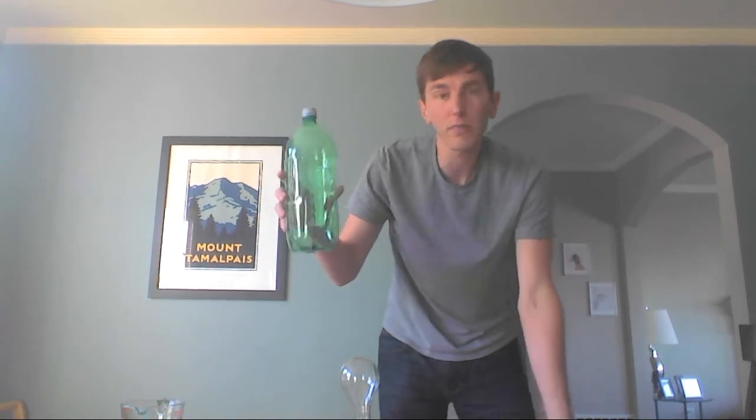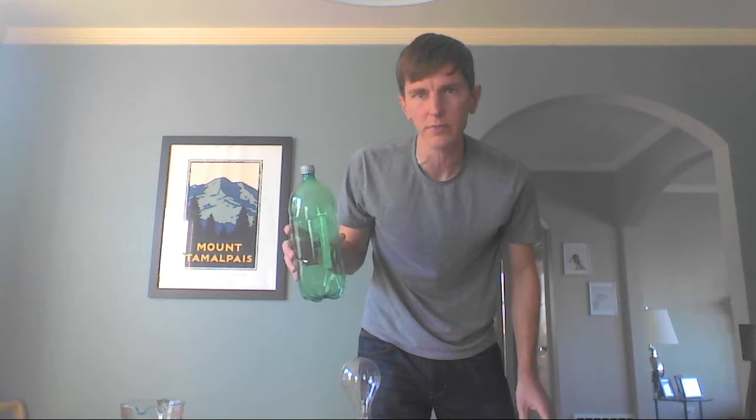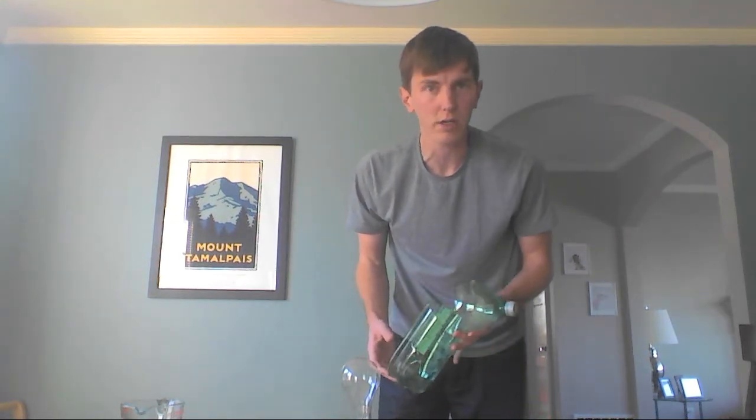This actually works really well as a model for the Earth. Now, no model is perfect, obviously. It's not exactly like the Earth, but it's close enough that it will allow us to answer our question. So how do we make a model of the Earth with this bottle? Well, you got to remember that most of the Earth is covered by water.